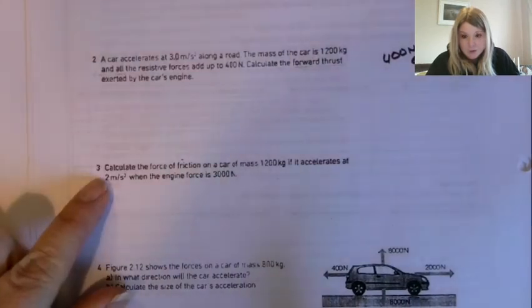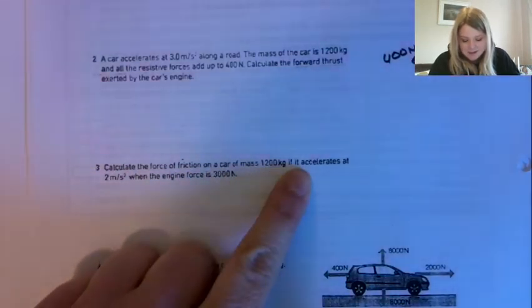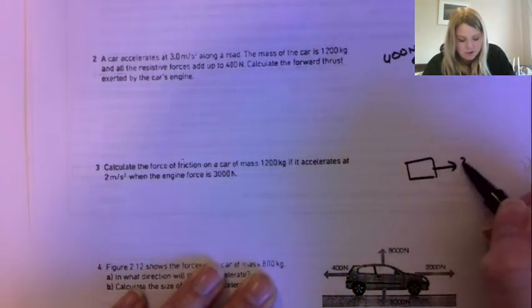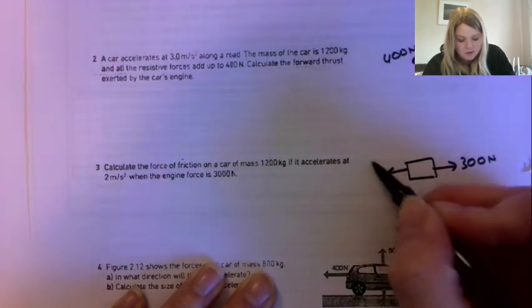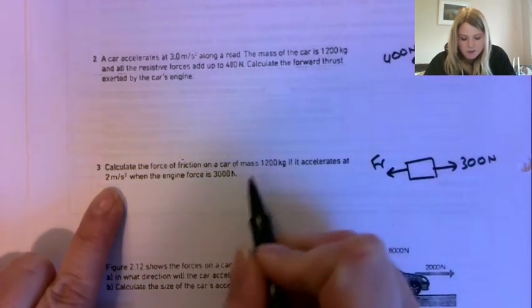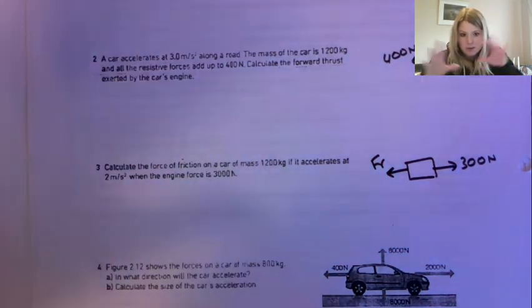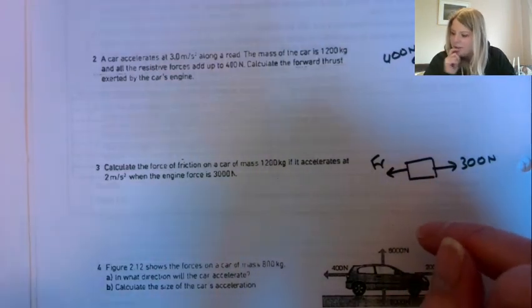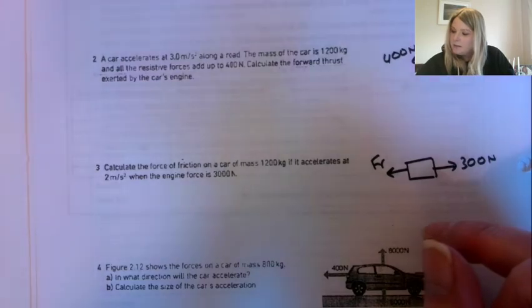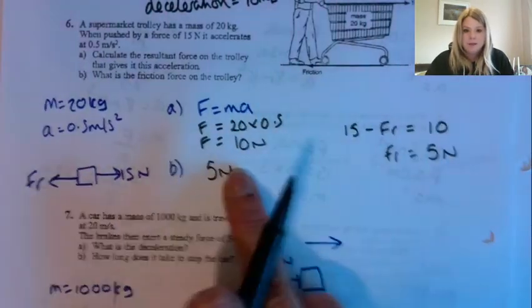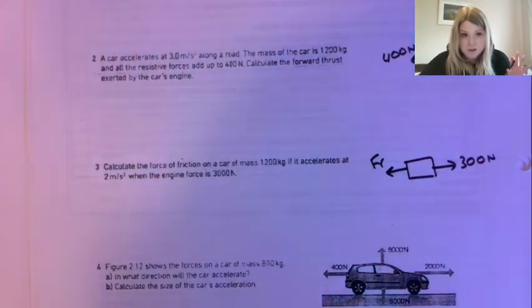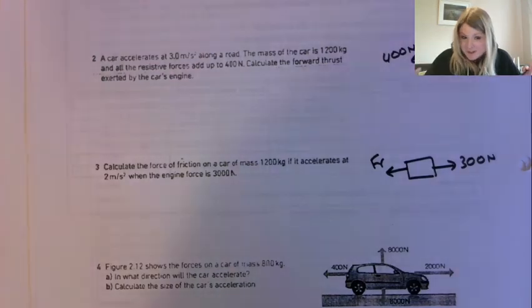Okay. 3, calculate the force of friction on a car of mass that, if it accelerates at that, when the engine force is that. So, again, we've got our 3000 newtons going forwards. We have to figure out this friction force here. So I would use this mass and this acceleration to calculate the resultant force. And then you have to figure out what the friction force is. It's kind of like 6b. Remember this one? It's a similar style question to this. Okay. I'm giving you too many hints here because these are tricky, but I do want you to give them a go yourself properly. Get the brains going again.